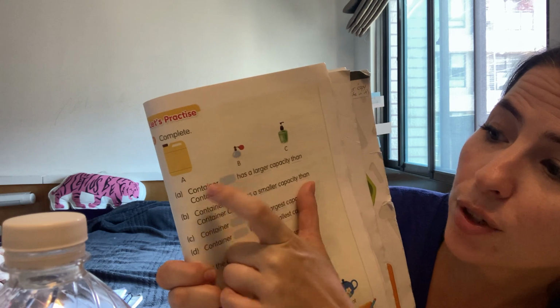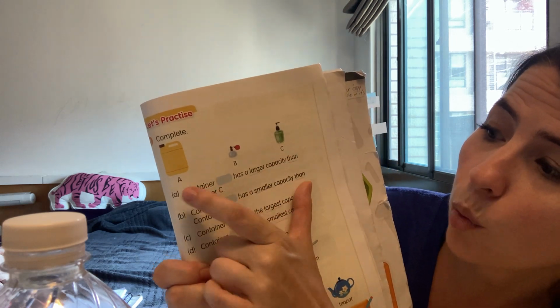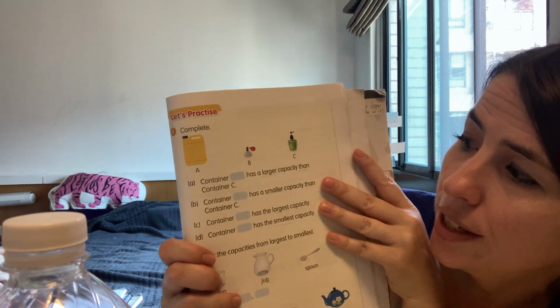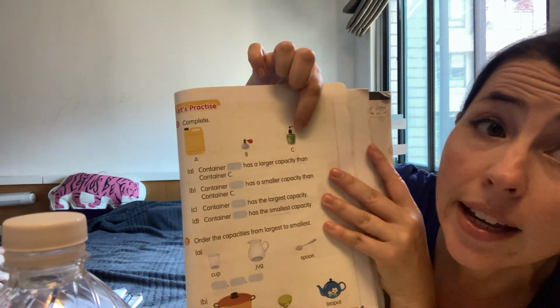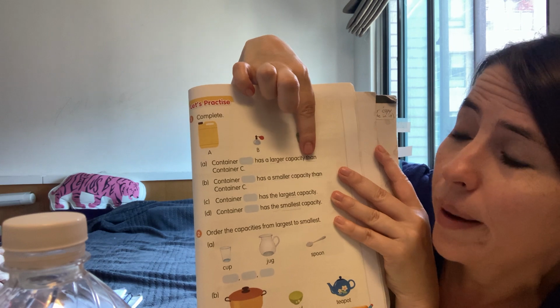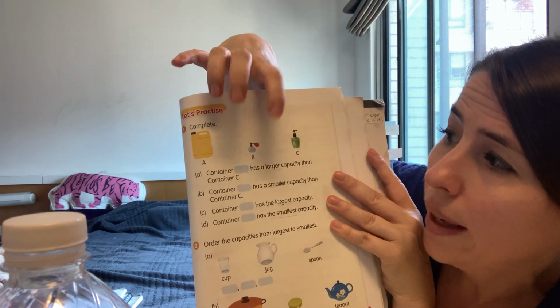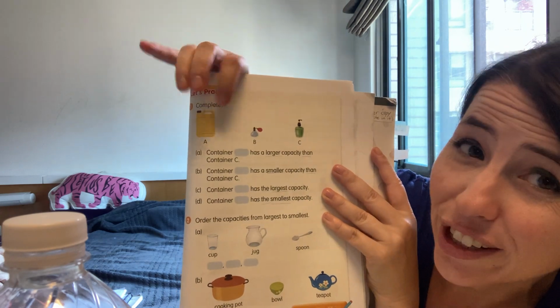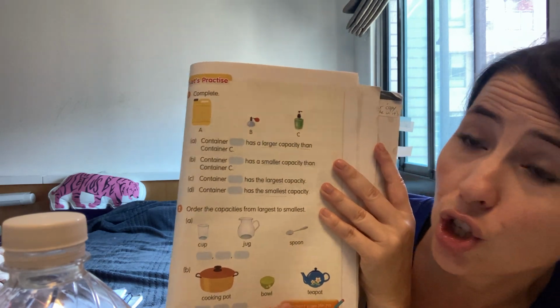Pay attention to what, okay? Here we want to write either A or B or C. So which container has a larger capacity than container C? Well, we know it can't be container C because container C is the thing we're comparing. So it's either A or B. So A and B, which one is larger? A, very good. So this one should be larger, right?